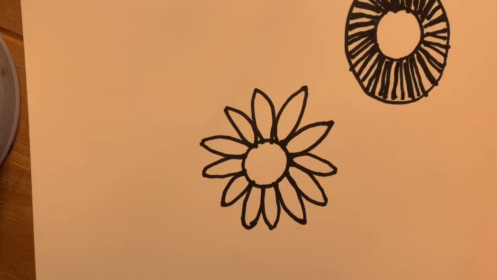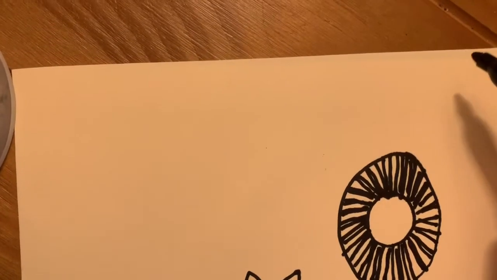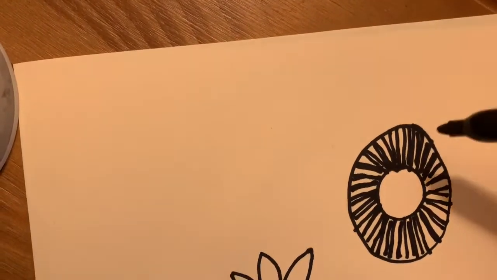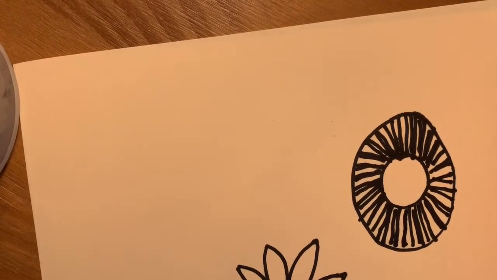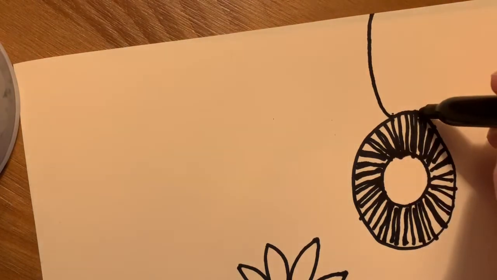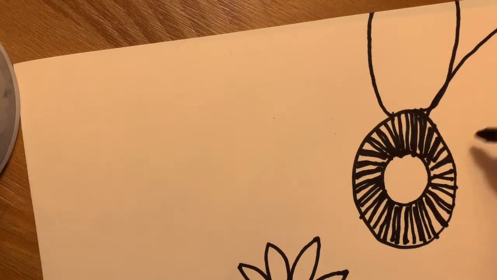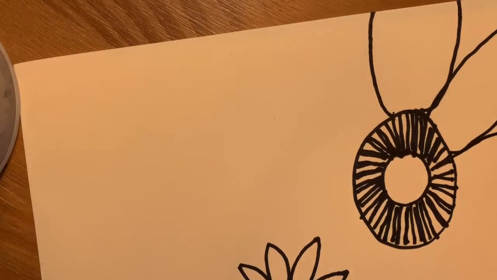Okay, that looks great. Now I'm going to add my petals. And if you notice, the edge of my paper is up here. So my petals are going to kind of go off of the edge of the paper. And I'm going to use that same, almost like a U shape, all the way around my sunflower.